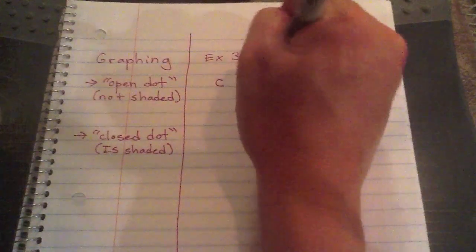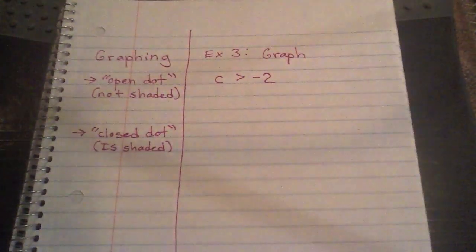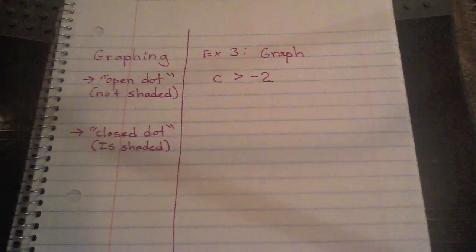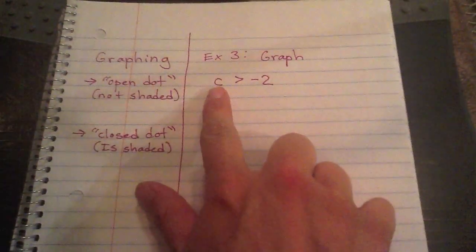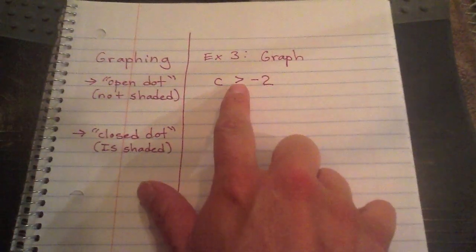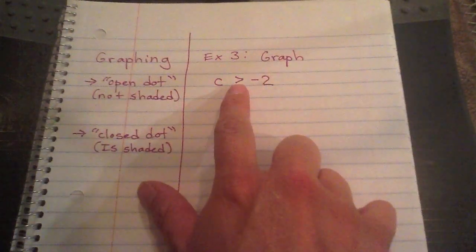Graph. C is greater than negative 2. So kind of think about examples 1 and 2 here. You could come up with so many numbers that you could fit in for C. Think about some different numbers you could fit in.